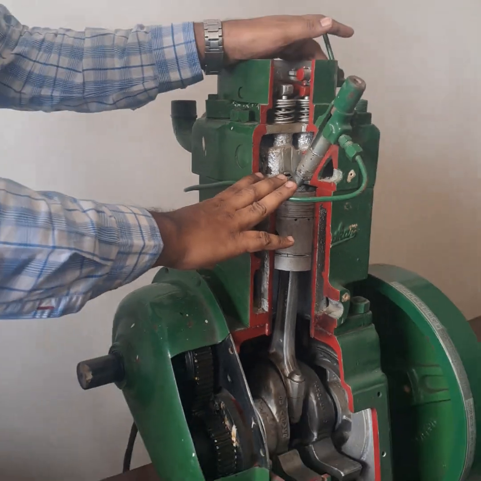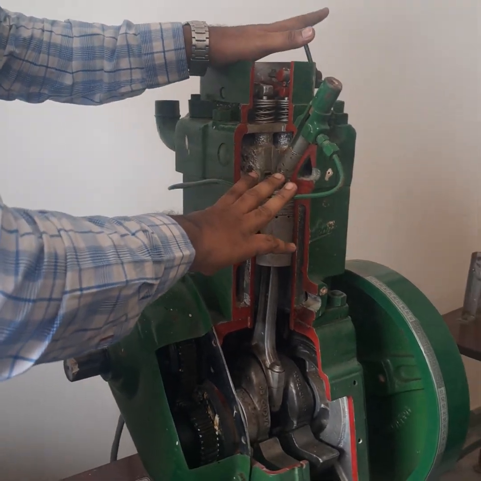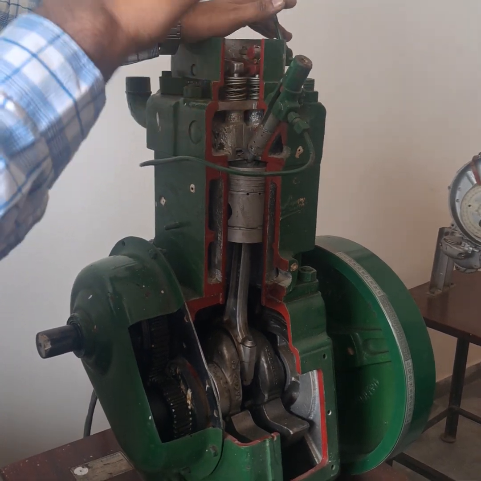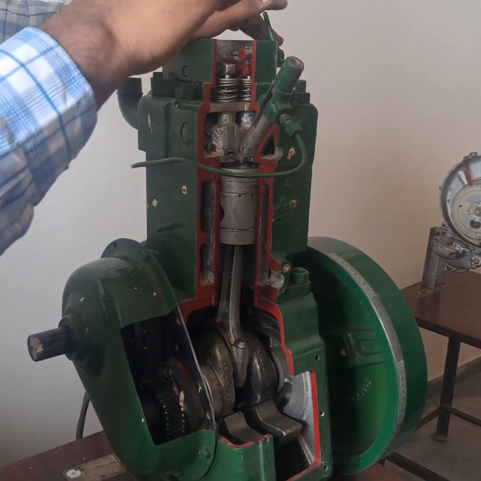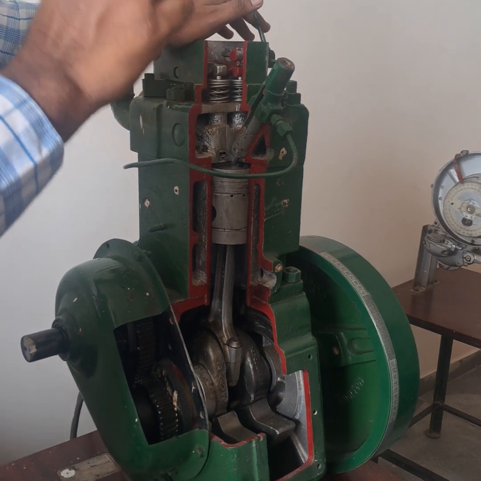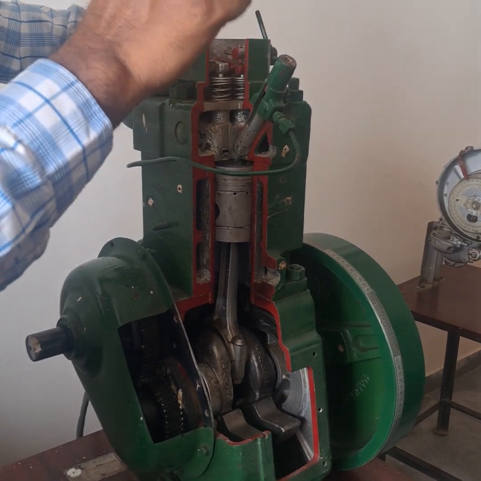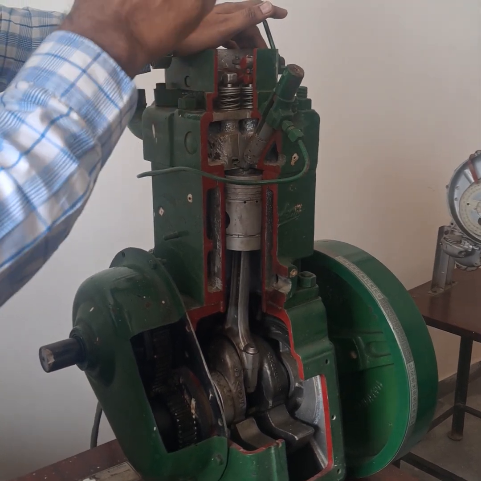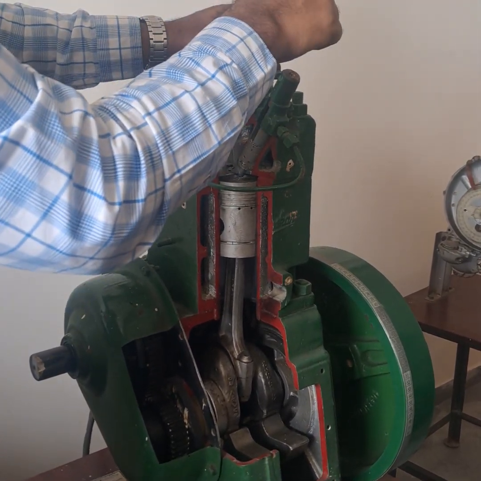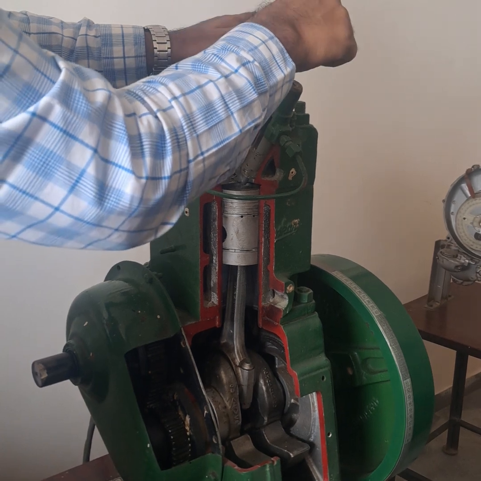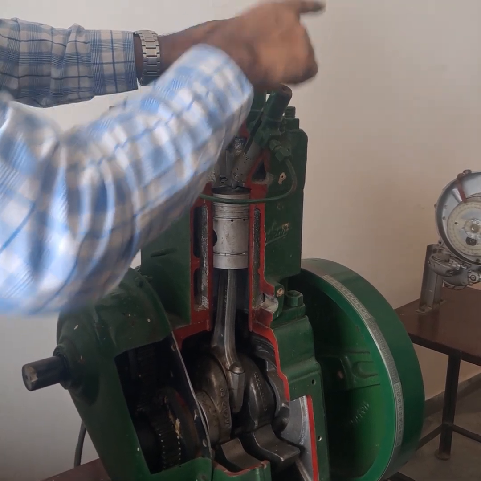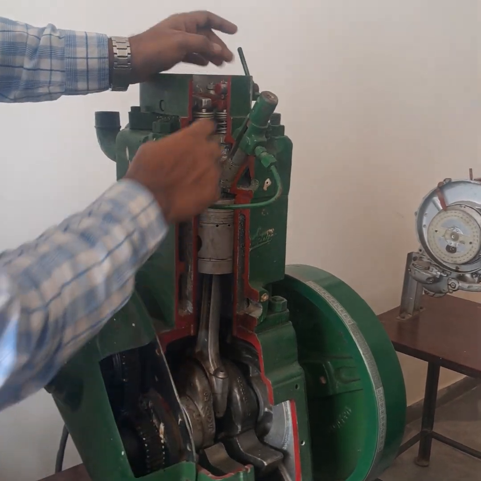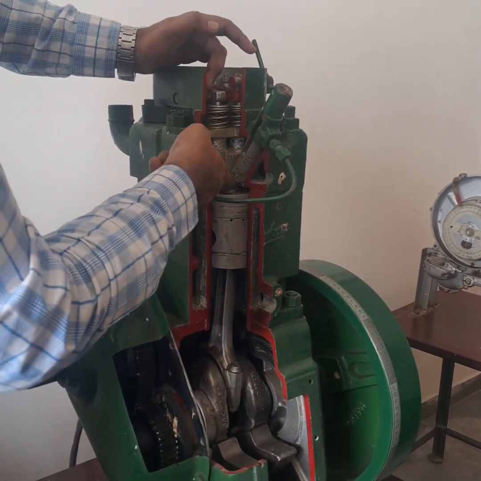This is what we are going to do: the valve timing diagram. All engines are divided into two: one is the two-stroke engine, and the other is the four-stroke engine. The basic difference between them is that a two-stroke engine has ports, while a four-stroke engine has valves. These are the valves.